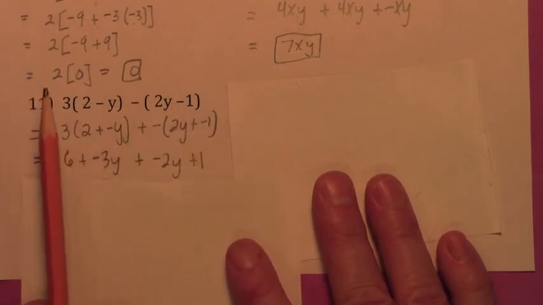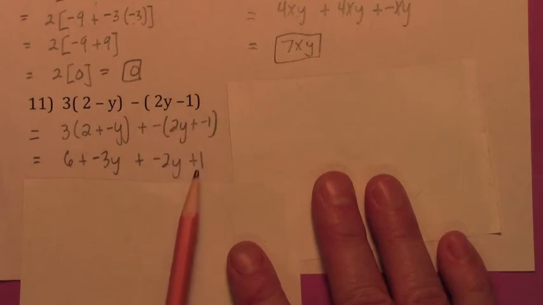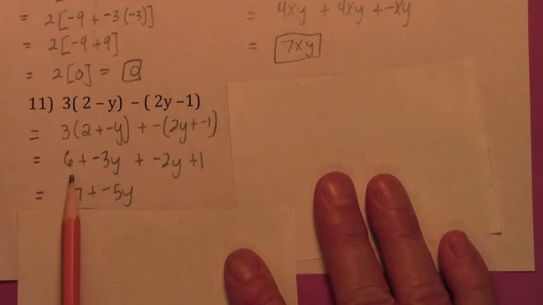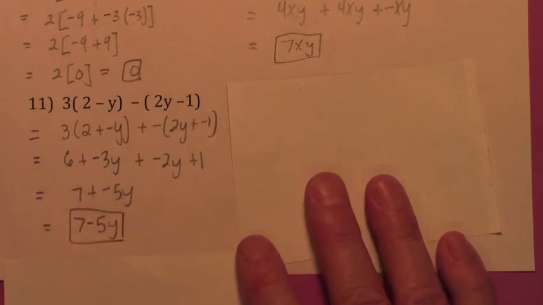Use the distributive law carefully. Remember, this minus sign becomes plus and negative, and that negative is really negative one that's multiplying. So when you distribute it, you should have gotten negative 2y plus 1. When you add like terms, the y's gives you negative 5y, and this gives you 7. 7 plus negative 5y, or you could say 7 minus 5y.